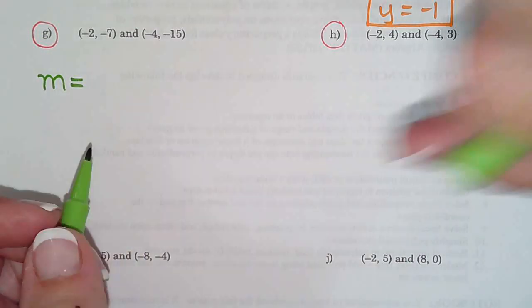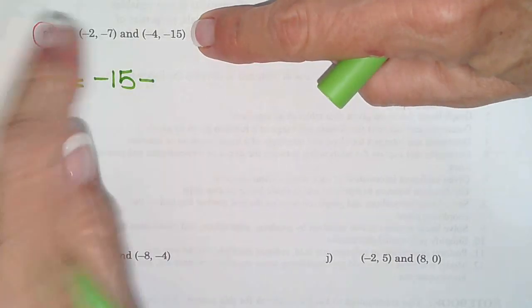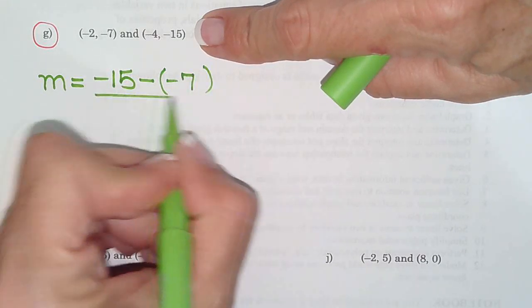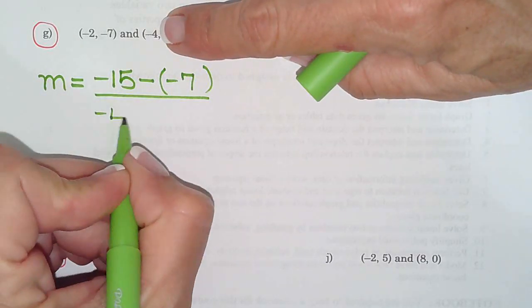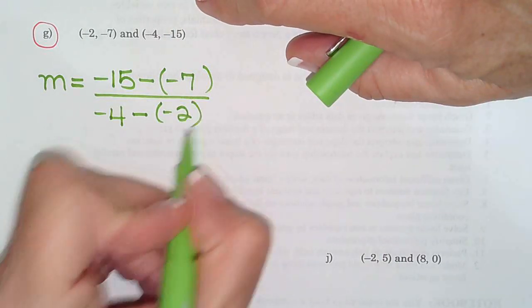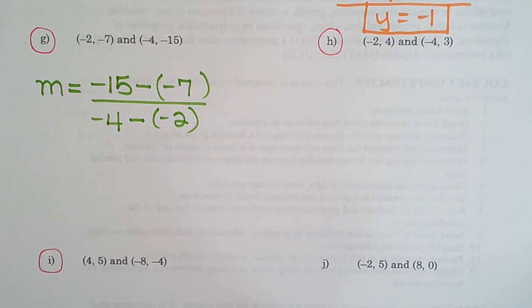Let's go back to the math. So second y minus the first y, -7, over second x, -4, minus the first x, -2. So the reason we're finding slope again, remember, is because they're asking us to write an equation. And to write any equation in the whole world, you have to have a slope.